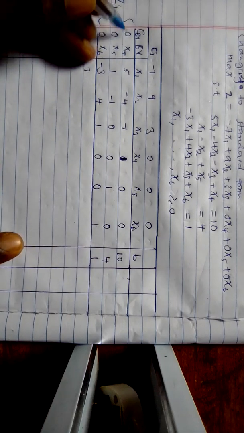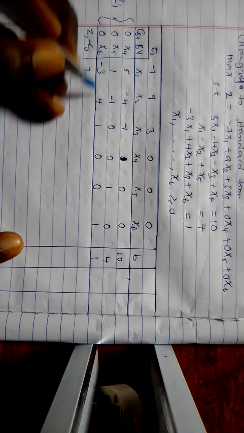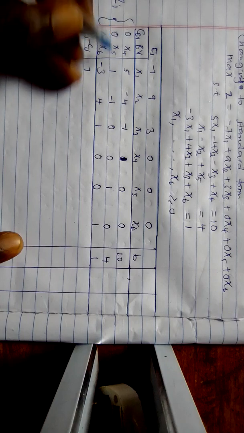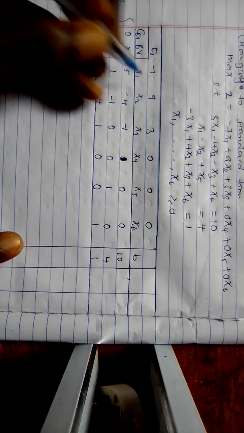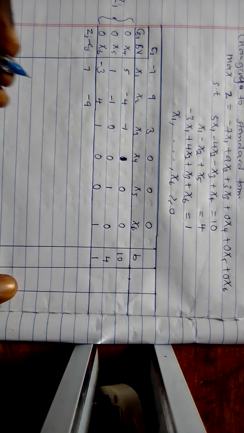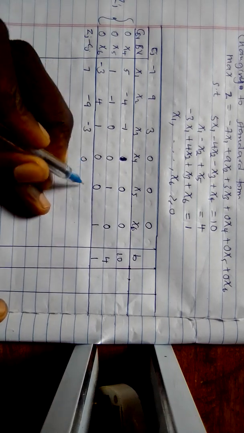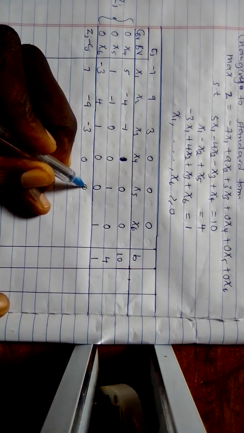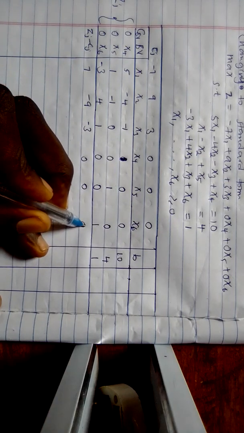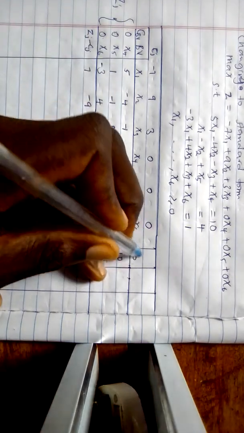So I have here the 7. Then this times this 0 plus this times this 0 plus this times this 0, minus 9. We shall have a negative 9. Is that clear? We shall have here negative 3. Hope you've learned the trick. Then 0, 0, 0, 0. Also here 0, because I have 0 plus 0 plus 0 minus a 0 here, because I have nothing there.